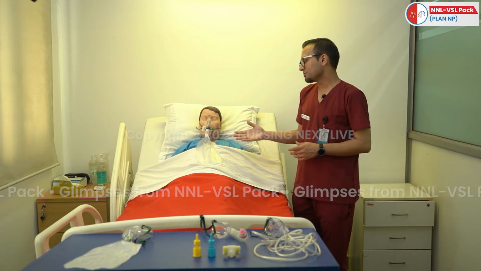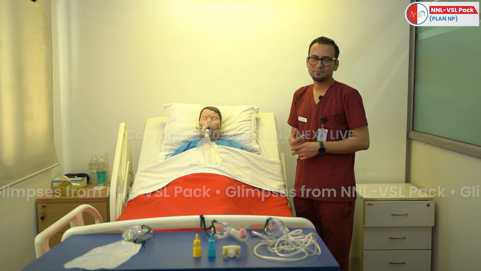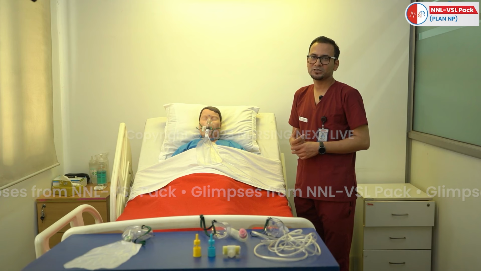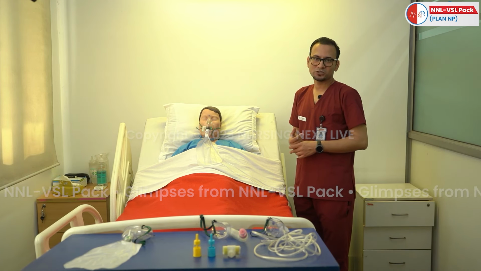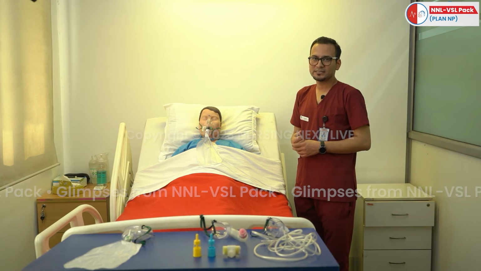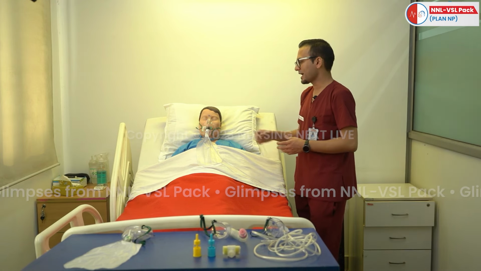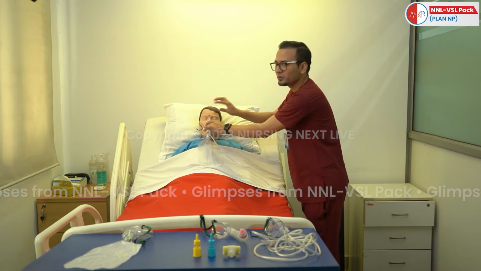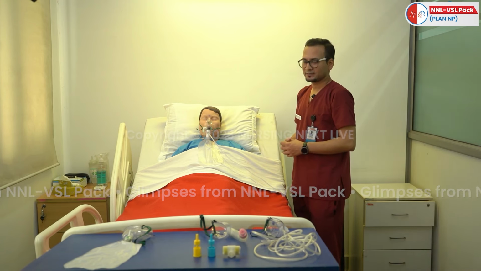This mask is widely used for patients who have carbon monoxide poisoning, patients with physical trauma, and patients who have cluster headache. It is contraindicated for those patients who have CO2 retention, patients with facial injuries, patients who are not able to keep the mask in place, and patients who have a psychological effect from mask therapy. So this is all about the non-rebreather mask.